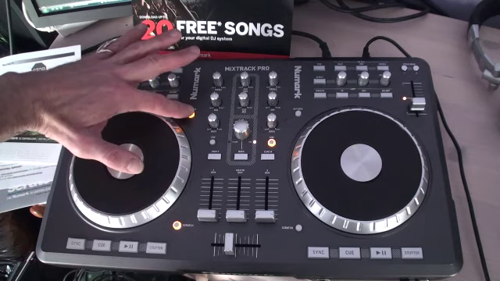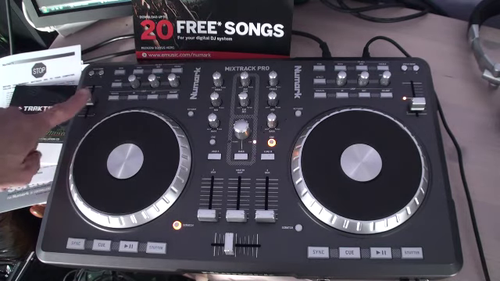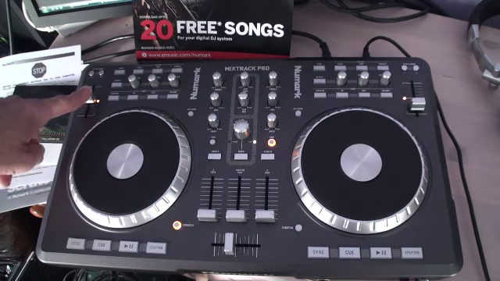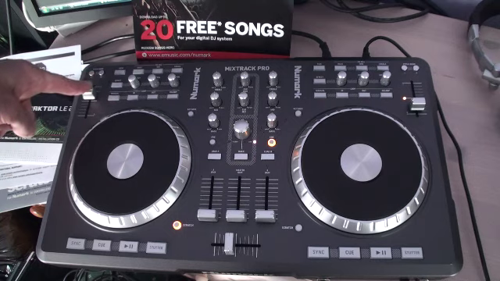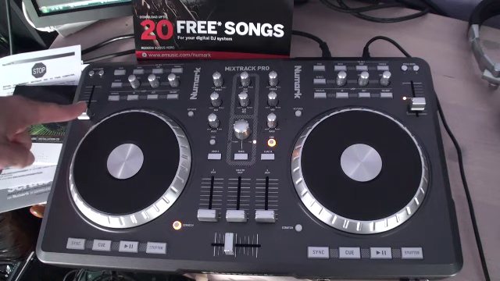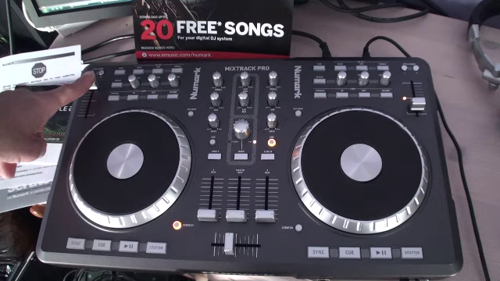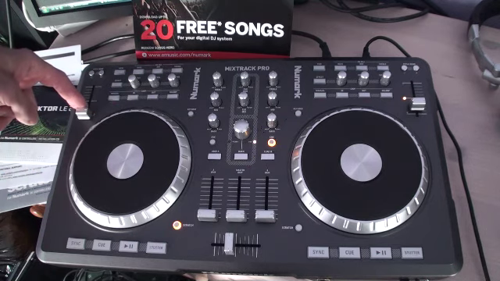We have this function here called key lock. What that will do is keep the same key of the track. Disengaged, if we start utilizing the pitch control, not only will the speed decrease by moving the pitch away, or speed increase by moving the pitch towards you, but the tone of the track will also decrease as we move the pitch away and increase as we move the pitch towards us.